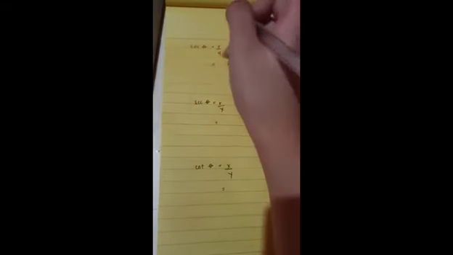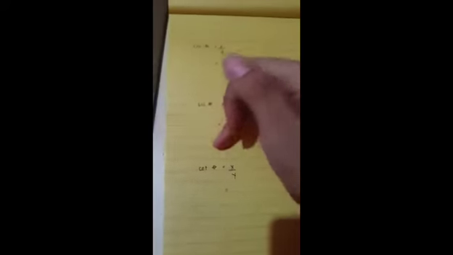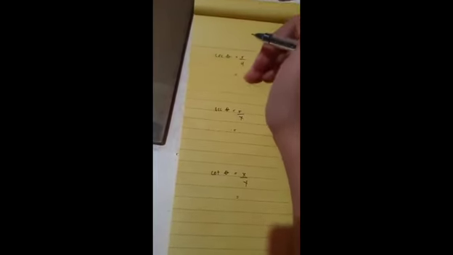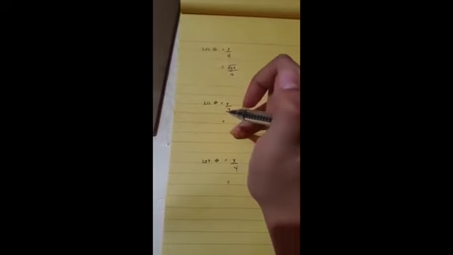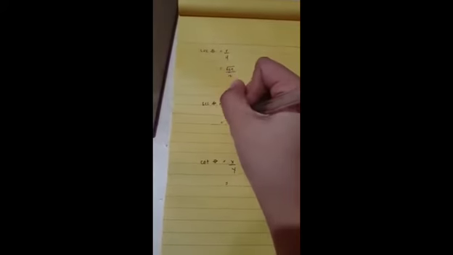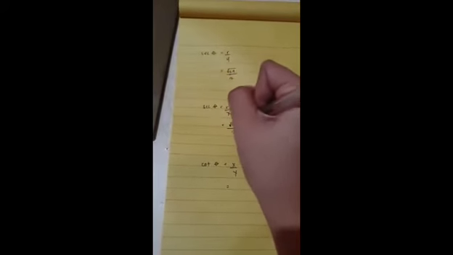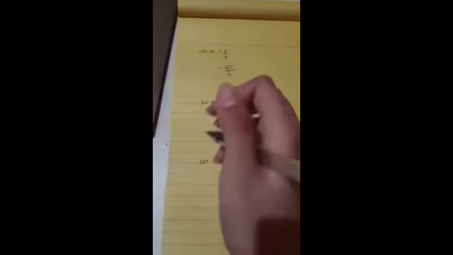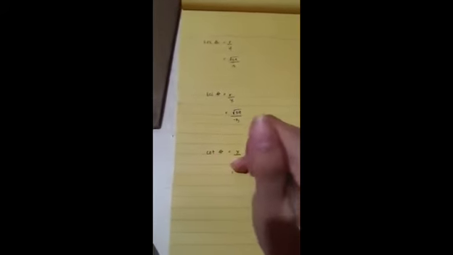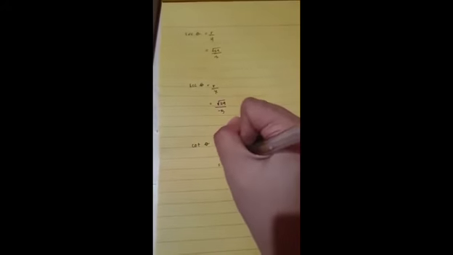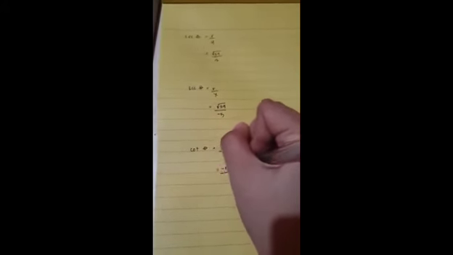So next we will be evaluating the cosecant theta, secant theta, and the cotangent theta. The cosecant theta is square root of 29 over 2. And the secant theta is square root of 29 over -5. And lastly, the cotangent theta is -5 over 2.